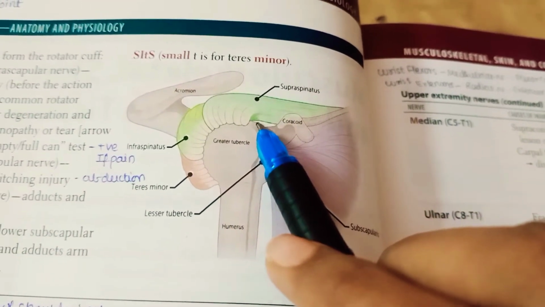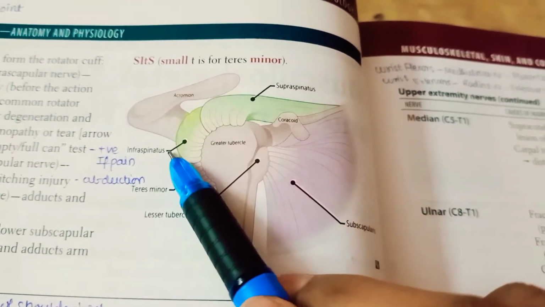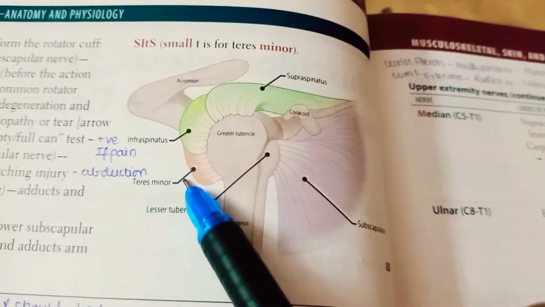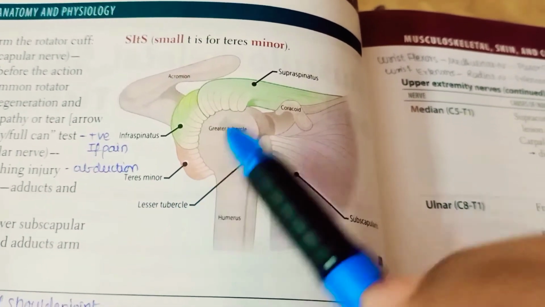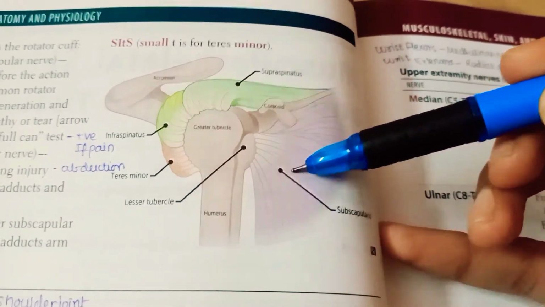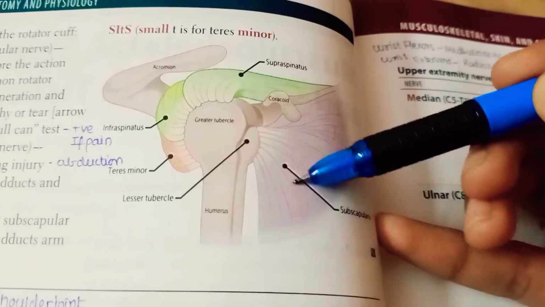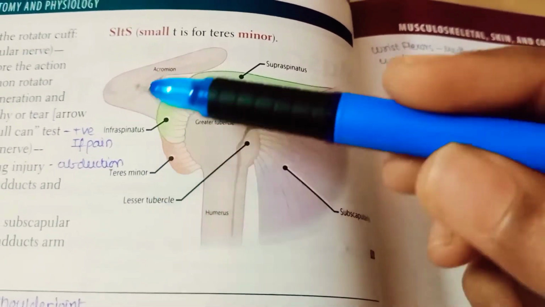And one thing to remember is supraspinatus and infraspinatus both are supplied by the suprascapular nerve, whereas the teres minor is supplied by the axillary nerve, and the subscapularis, according to the name, is supplied by the superior subscapular nerve and inferior subscapular nerve. Now let us understand what the functions are.